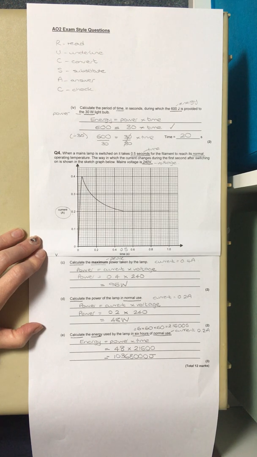So there you go. That's a way of answering your physics questions using the strategy of rucksack to check that you're picking up all the marks, checking your conversions. Substituting will always get you your first mark, even if you then can't do the multi-steps that come after it.